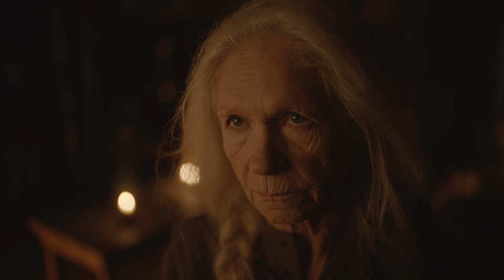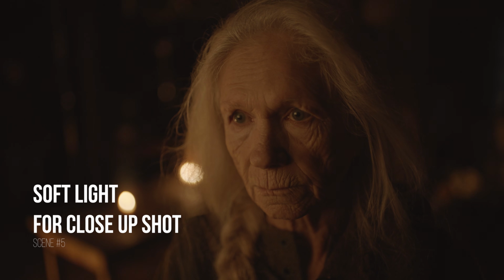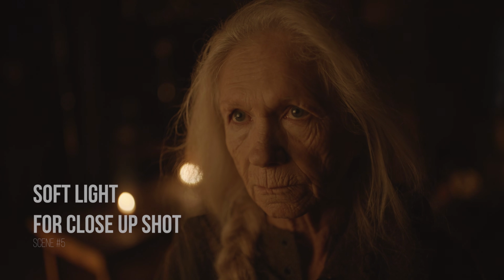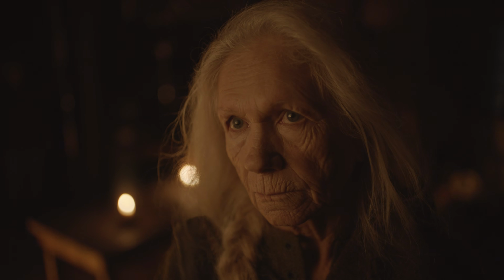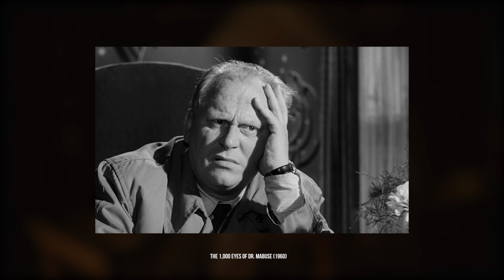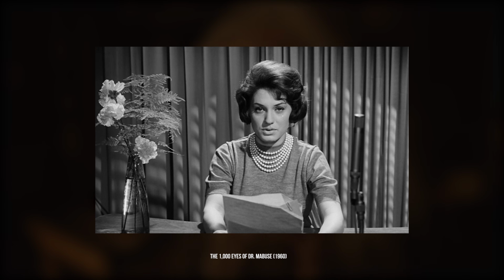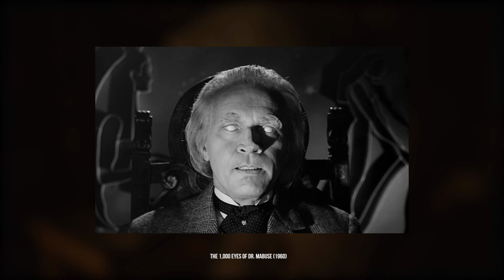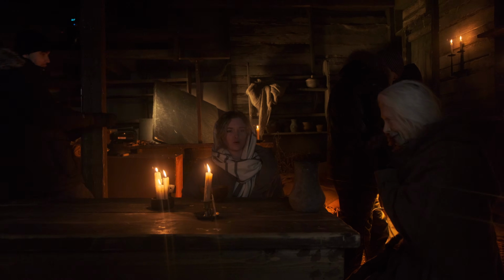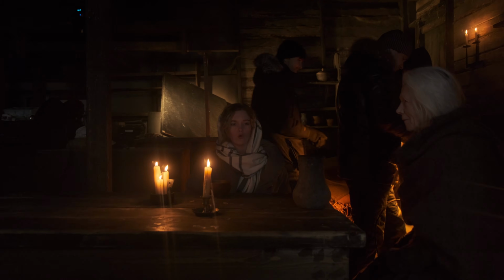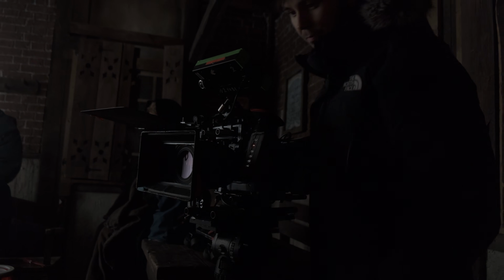Scene number 4. Soft light for a close-up shot. Perhaps you heard that side light sometimes looks ugly on the female face, and I bet that you keep to make a Rembrandt triangle on the cheek. No problem, just pay attention to the hardness of light. Hard light can make the face look ugly and show all skin imperfections. And of course, sometimes it's necessary for the story or characters.